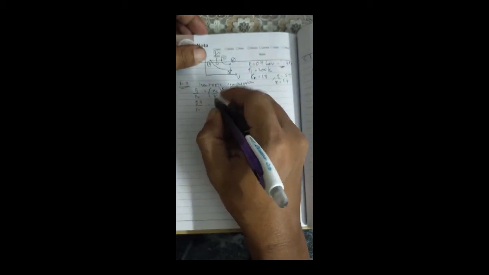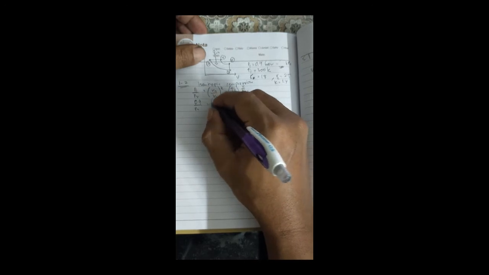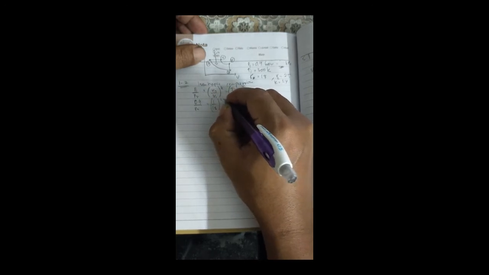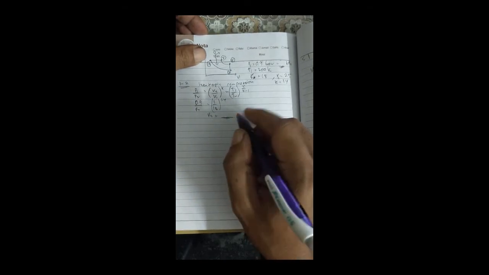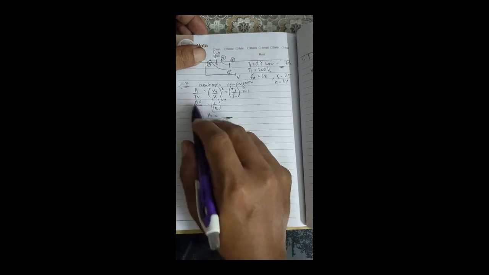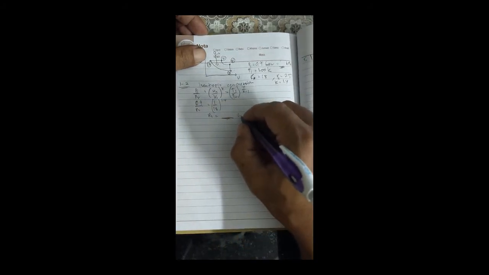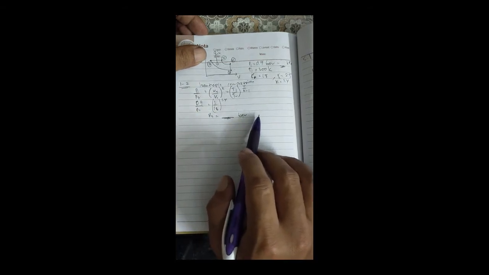So P2 is, with compression ratio 1 over 18 to the power 1.4, and I have not converted yet, so I use bar. If you have converted, you can convert into kPa.